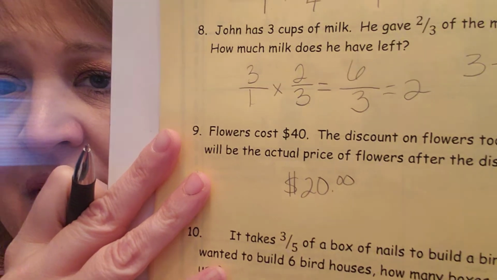Now I can do that mathematically, but I don't know why we would write it all down if we can just do that one in our head. Half of 40 is 20. We're good. Number 10. We're almost done, my friends.